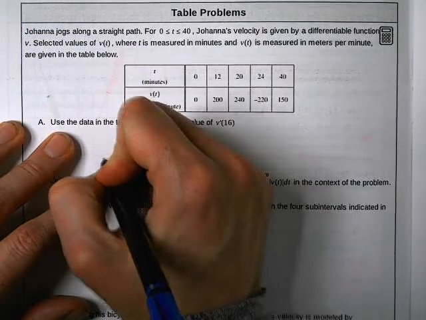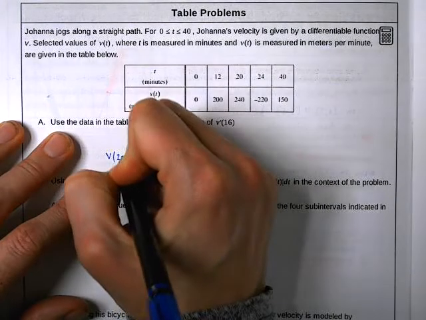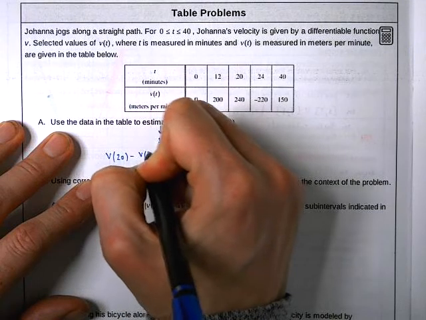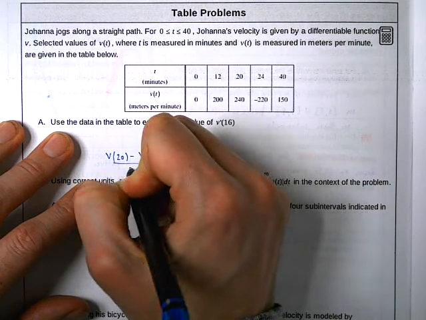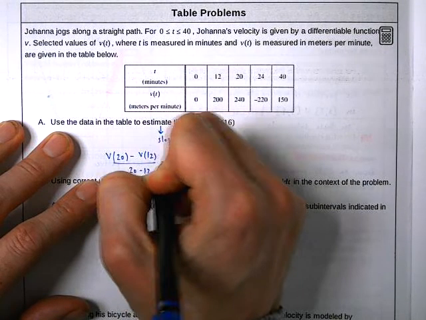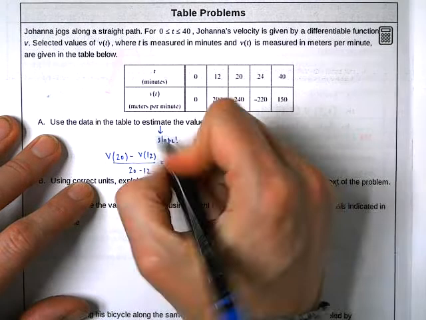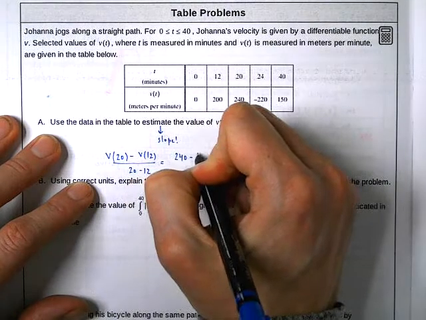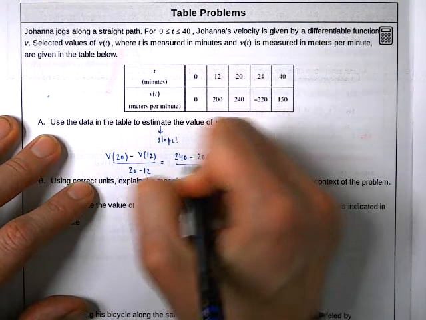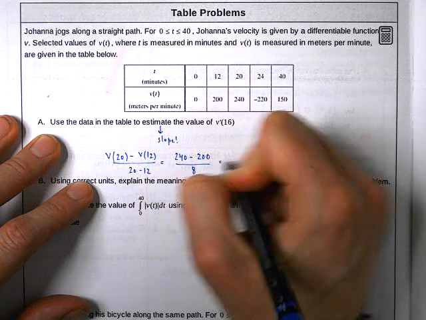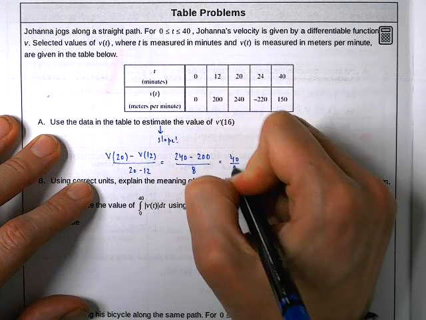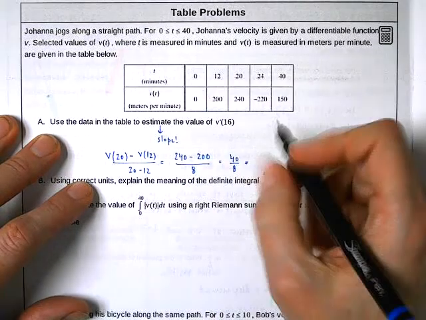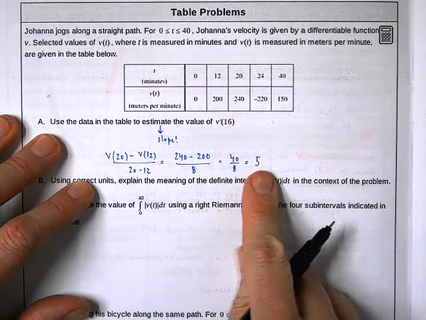So we're just going to do v of 20 minus v of 12 over 20 minus 12. So velocity at 20 is 240 minus 200 all over 8. So 40 over 8 is going to give us 5.